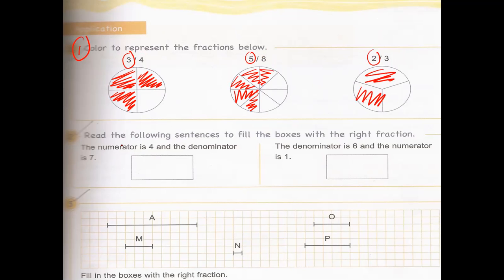Okay? Read the following sentences to fill. Numerator 4 with denominator 7. How do we write the fraction? The numerator, which is 4, has to be up. The denominator has to be down. So 7 down, so 4 out of 7.